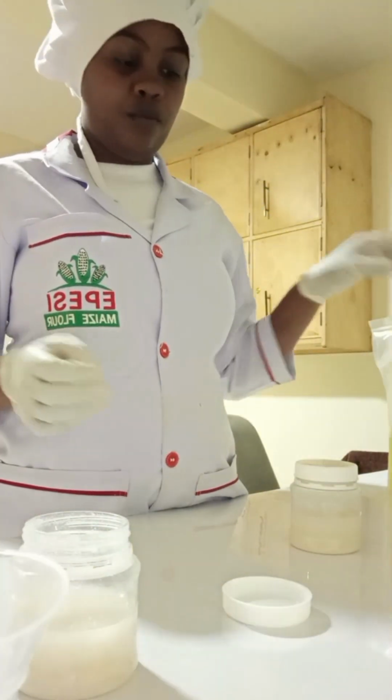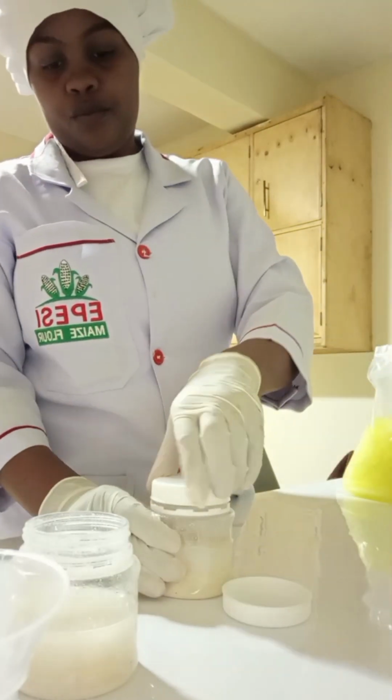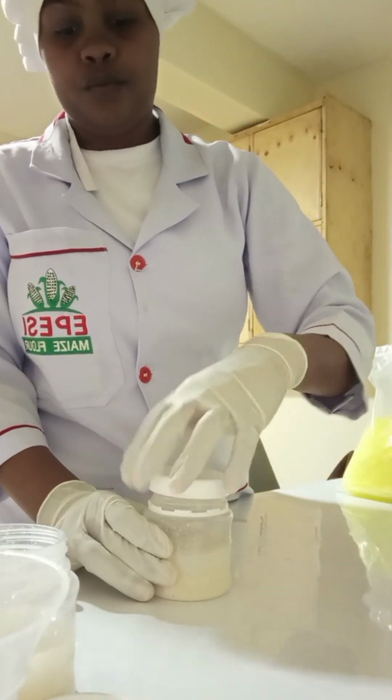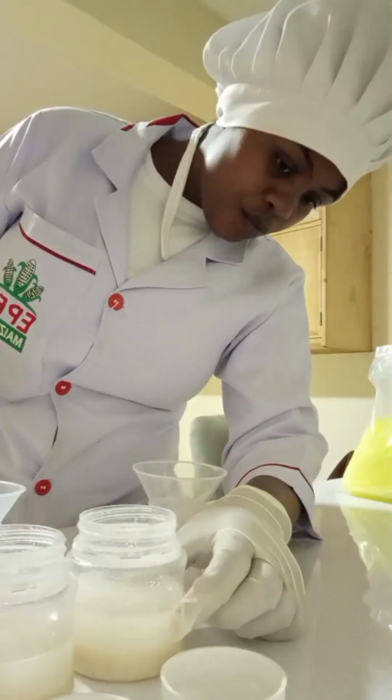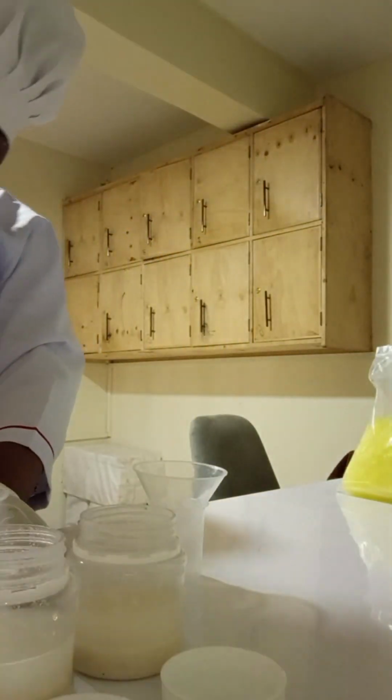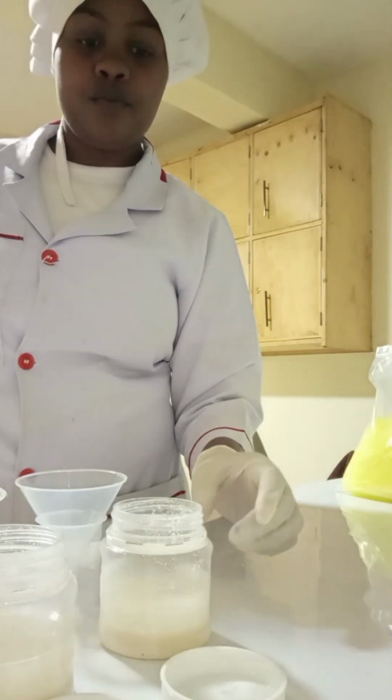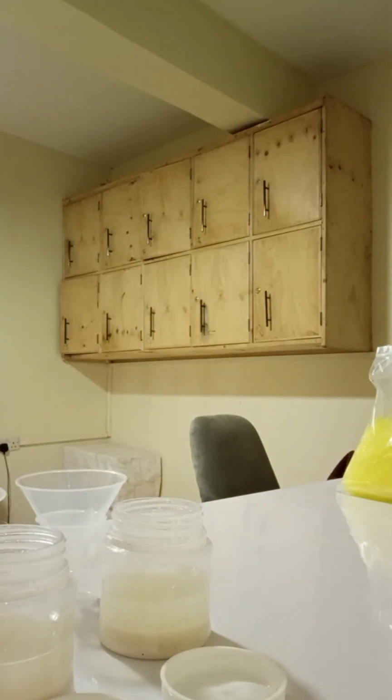When you get here, you feel you've finished the big task. Next, you leave this solution, the extracted samples, for about 1 minute so that they can settle down.